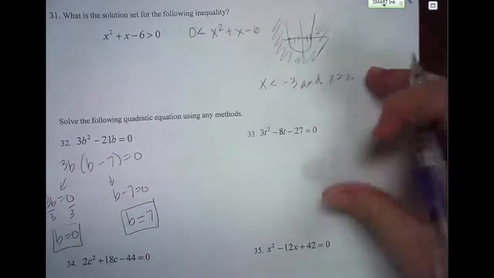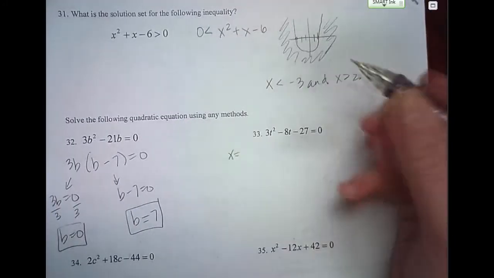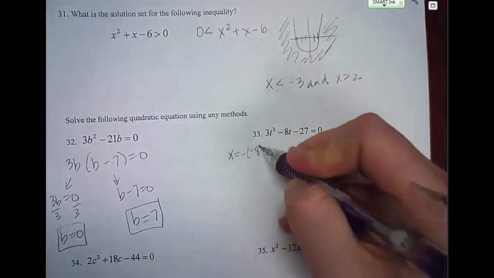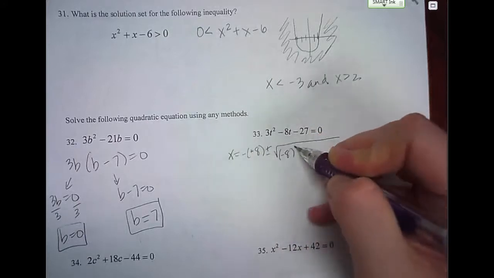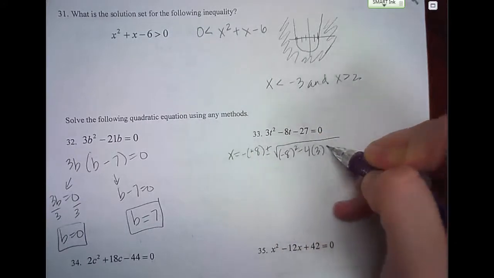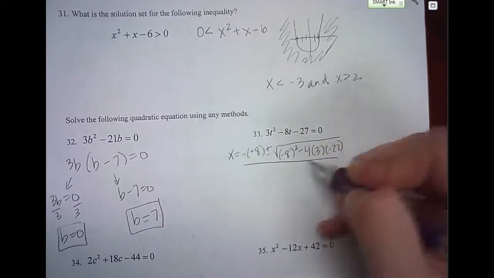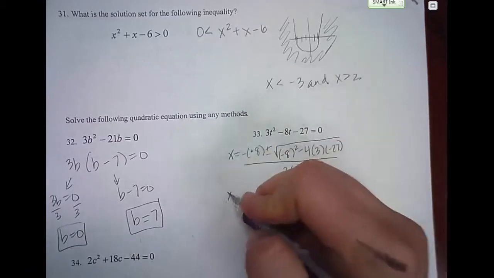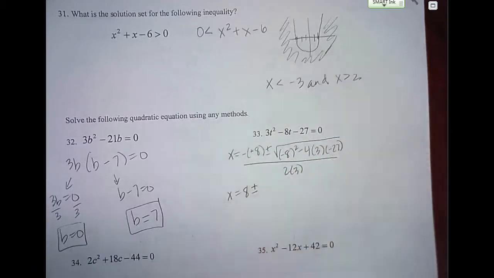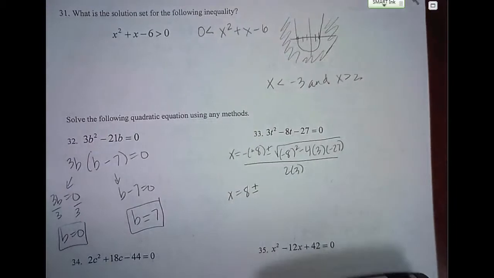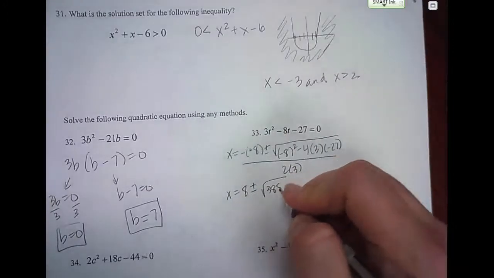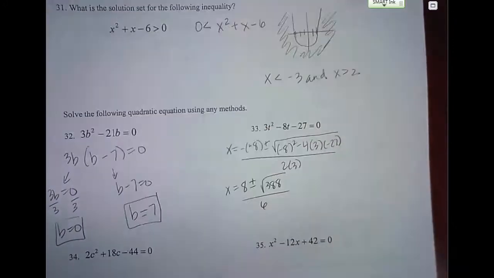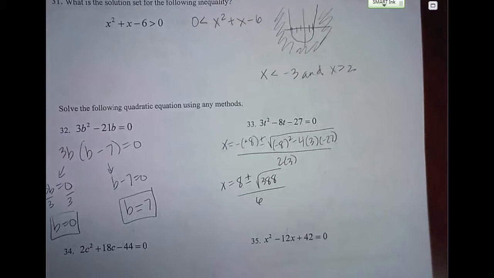33 looks really gross, so I'm going to go with quadratic formula. So x equals negative b, which is -8, plus or minus the square root, b squared minus 4ac all over 2a. So x equals 8 plus or minus square root of 388 over 6. And let's see if I can simplify that 388 at all.